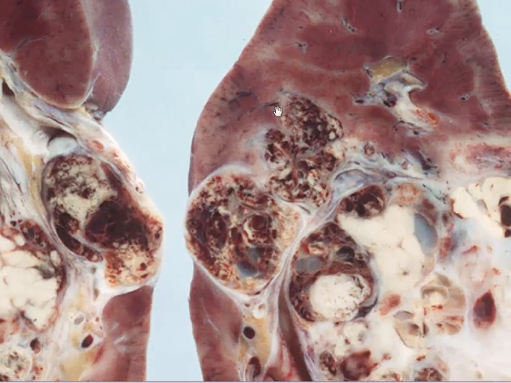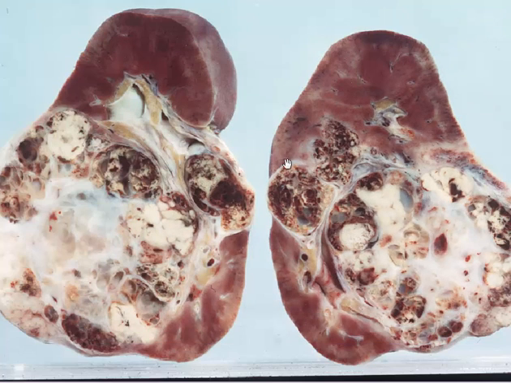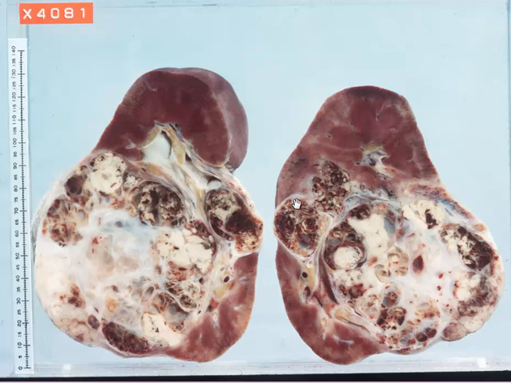Zoom in a bit, we can see quite clearly these masses of tumour that are destroying tissue. So this is a malignant neoplasm, and in fact it's arisen from the epithelium of the kidney, and therefore it's a carcinoma, a renal cell cancer.